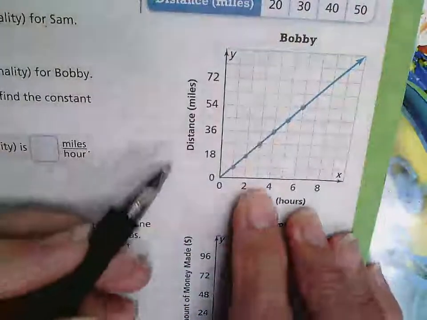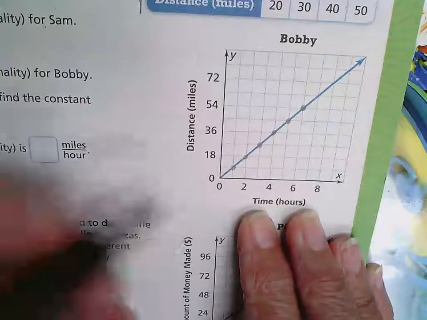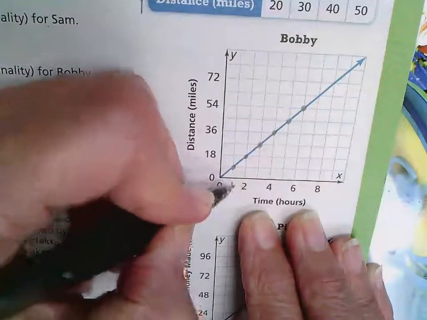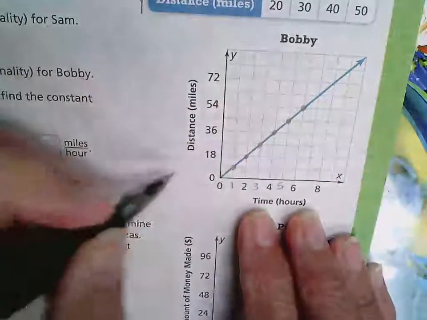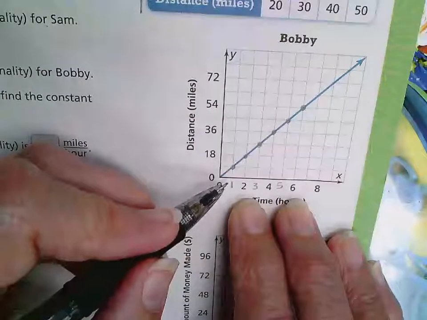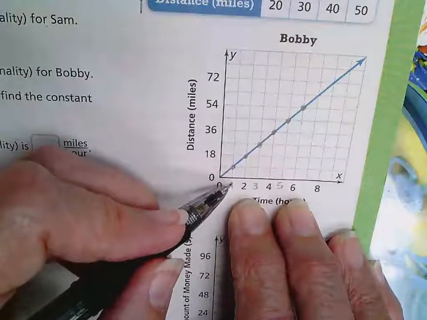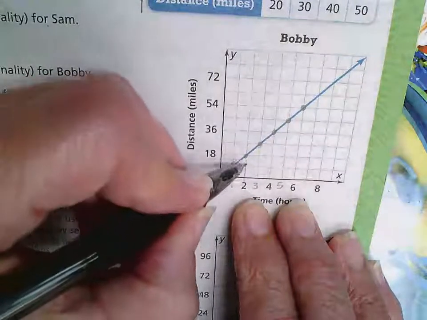So you can choose any 2 points you want. I like to use the easiest points. This, of course, would be 1, this would be 3, this would be 5. But again, if you're not comfortable really believing that, then you could use the points, the x values that are given.